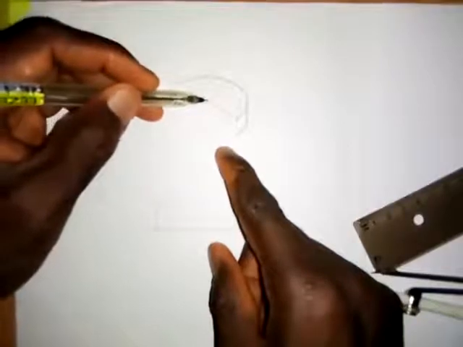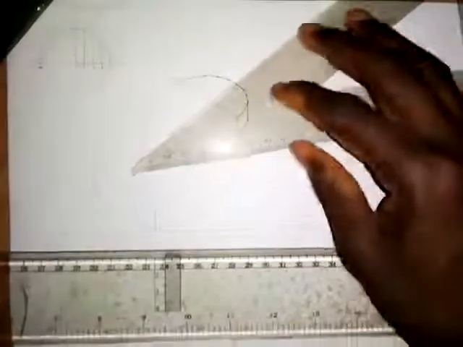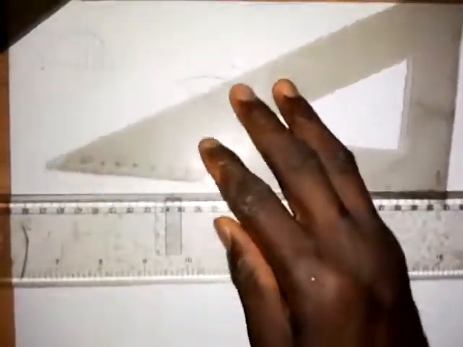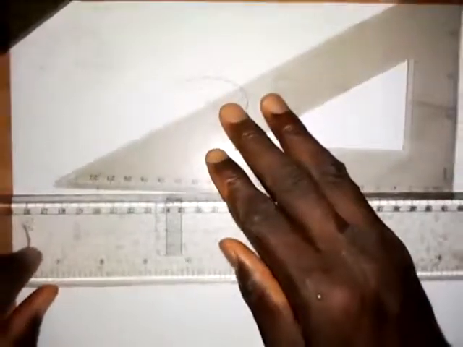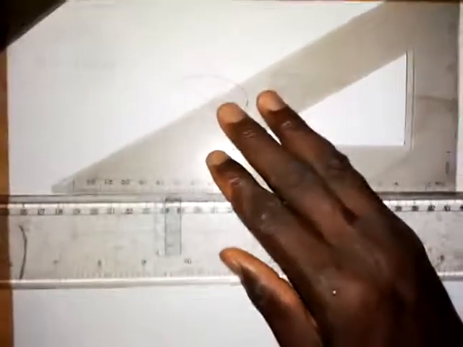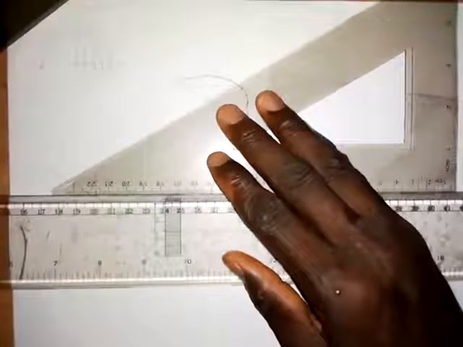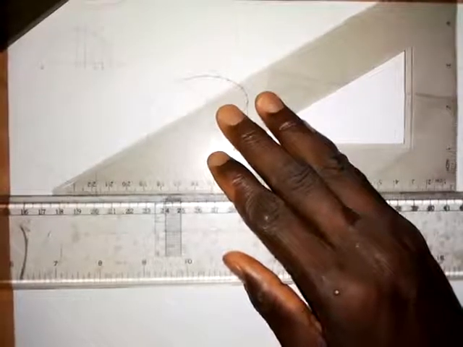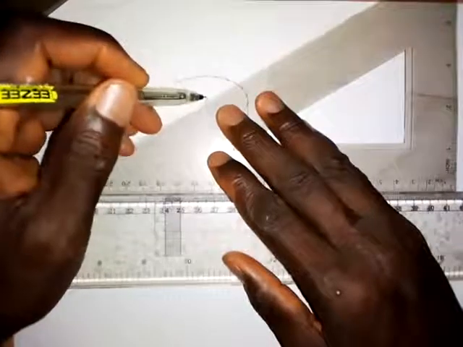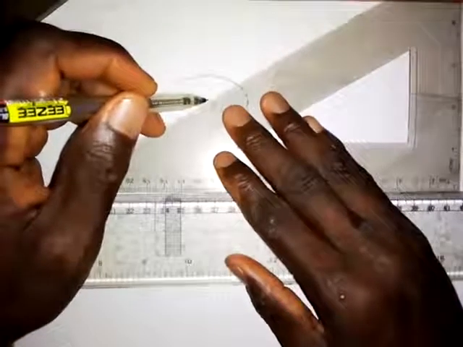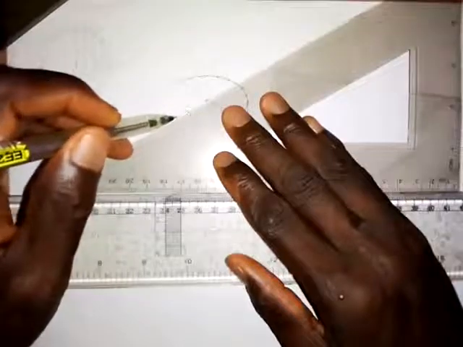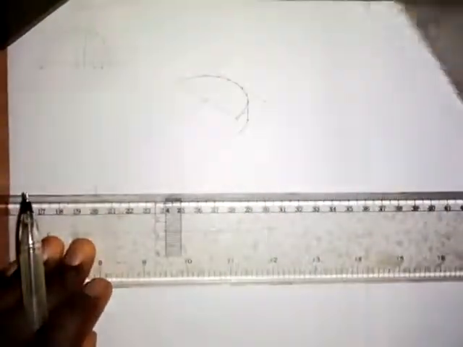So I have this circle here. So what I'm going to do is that I need to extend this center line, which is where we have 0. So I need to extend it to this side. Okay, so I will extend it.